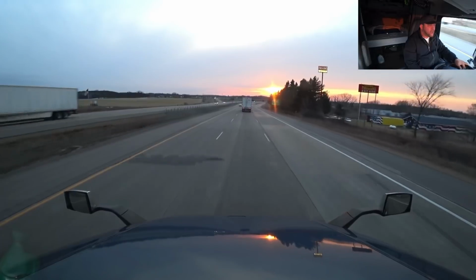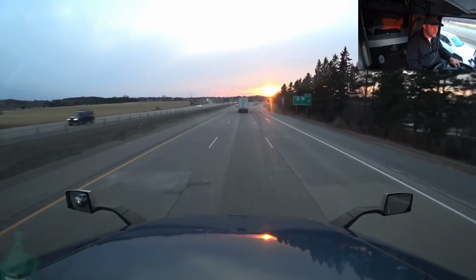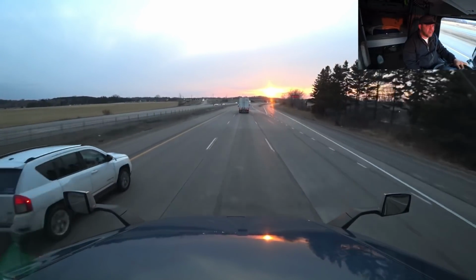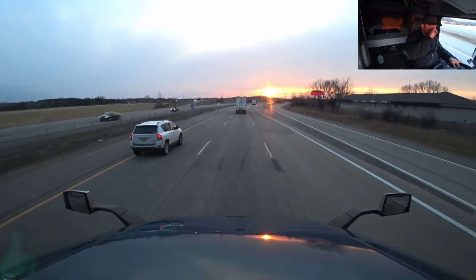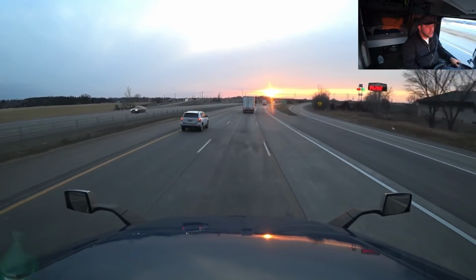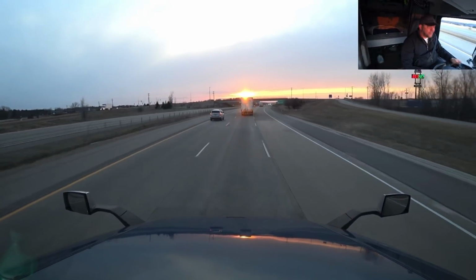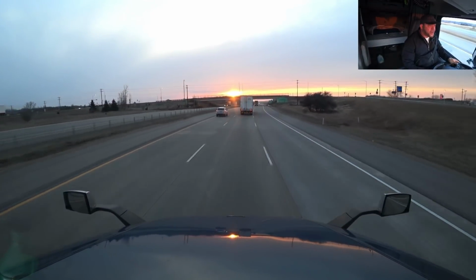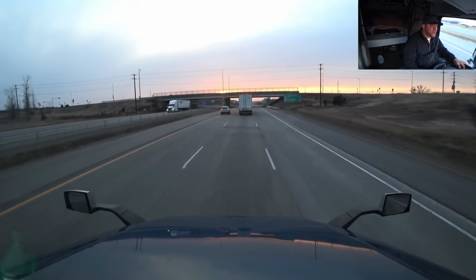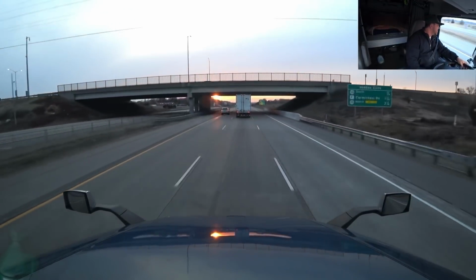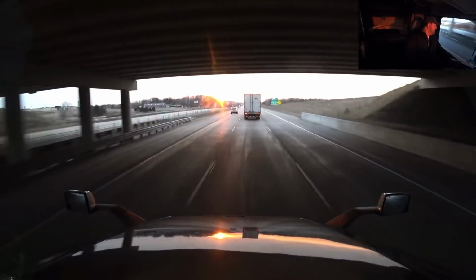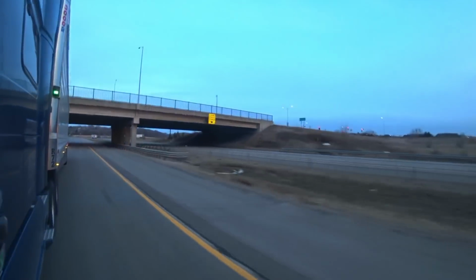The local time here is 6:56. We are at mile marker 4, and that's where the TA truck stop is over there. We are still currently traveling on Interstate 94, and we are down to 1,013 miles to Fort Worth, Texas.